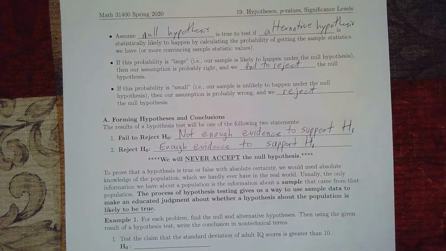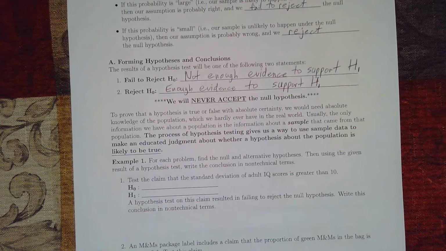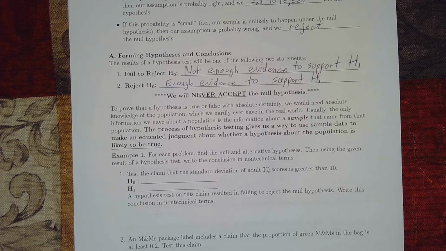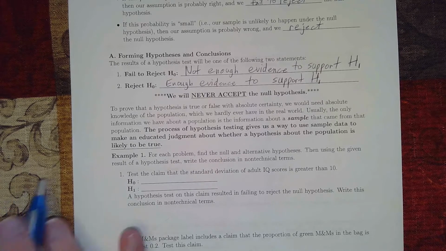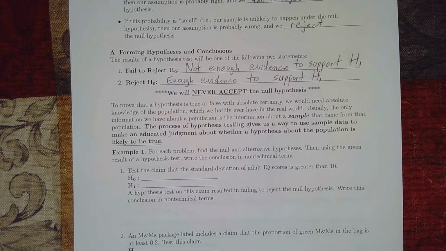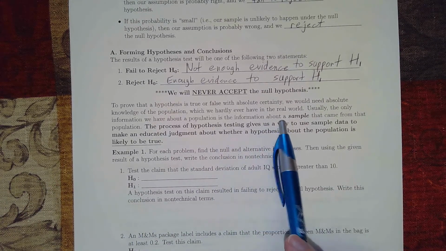So remember, we talked about this a little bit in the last video, but we're never going to accept the null hypothesis. So just because we didn't find enough information to reject the null hypothesis doesn't mean that the null hypothesis is true per se. It just means that our sample that we had didn't give us enough information to suggest that. To prove that a hypothesis is true or false with absolute certainty, we would need to know all the knowledge about the entire population, which isn't really likely to happen in the real world.